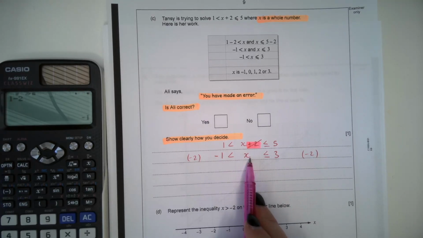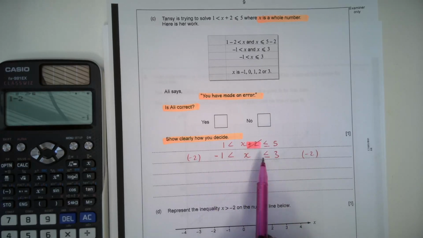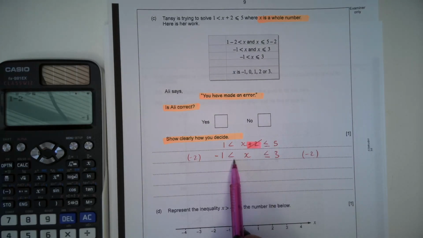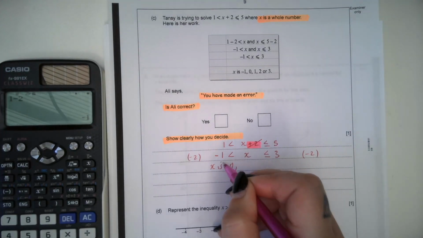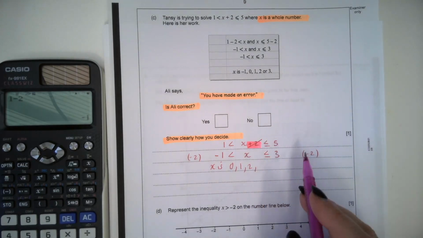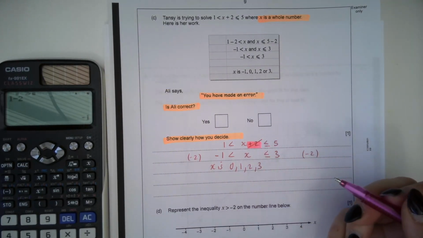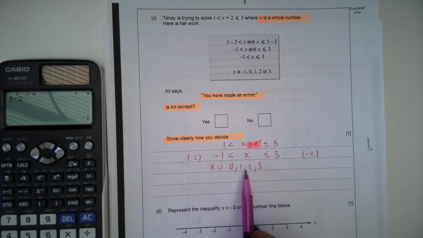Okay, so now we're going to write down what those solutions are. So we're going to include all numbers between -1 and 3, but we're not going to include -1 because there isn't a line underneath the symbol, so it's not included, it's not equal to. So we would start at 0, so x is 0, 1, 2, and we are going to include 3 because of that line, that equal to symbol there. So x is 0, 1, 2 and 3.